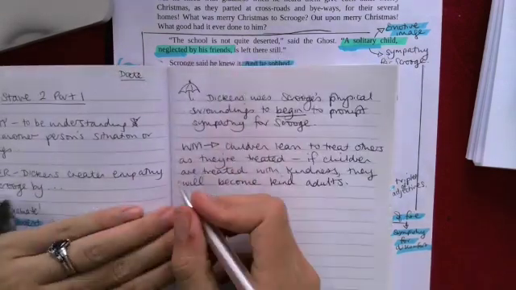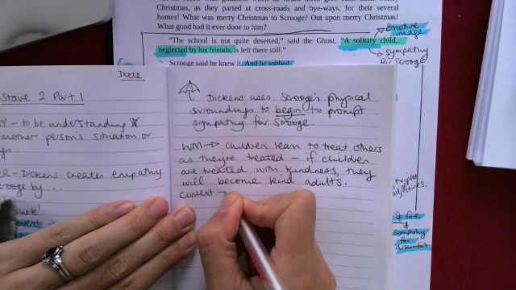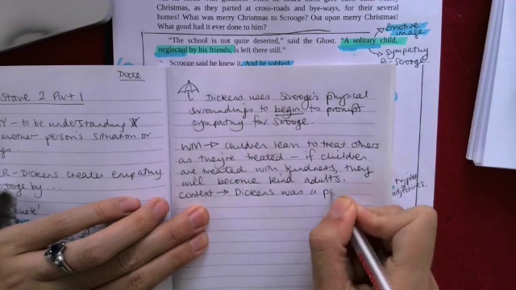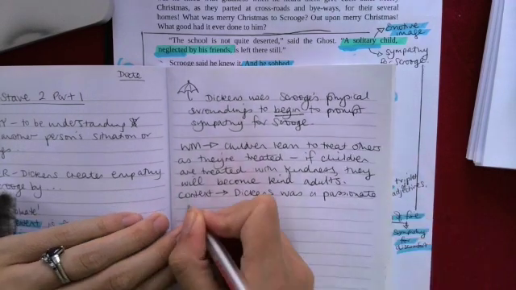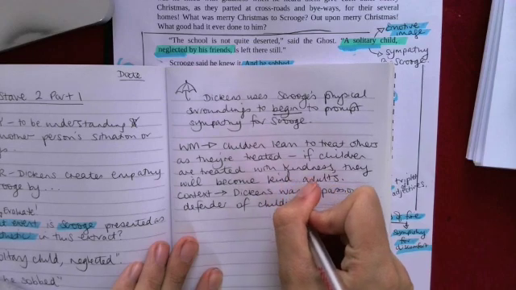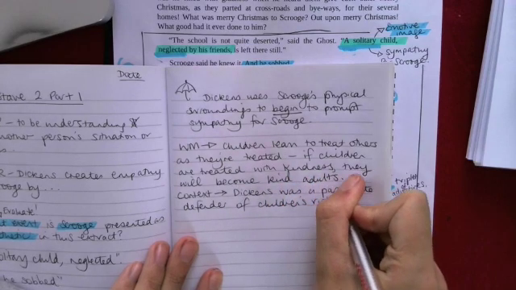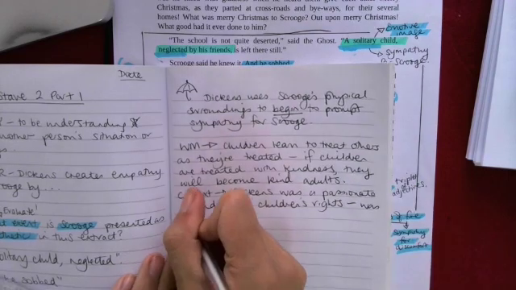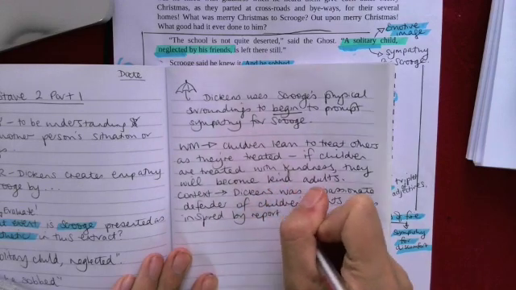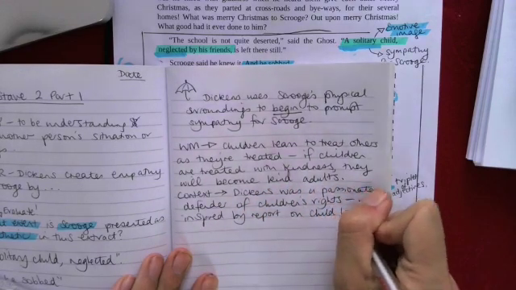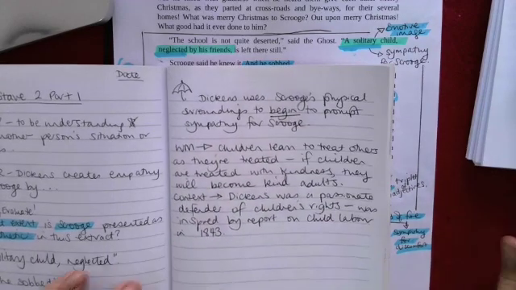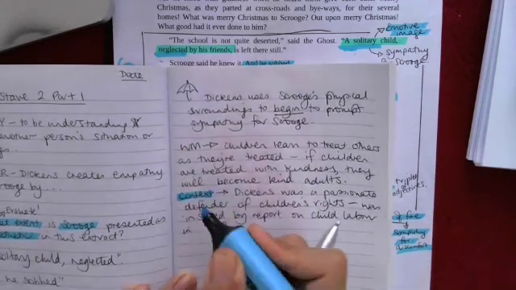So, context: Dickens was a passionate defender of children's rights, inspired by a report on child labour in 1843. And you can add some details about how children worked 16-hour days, etc.